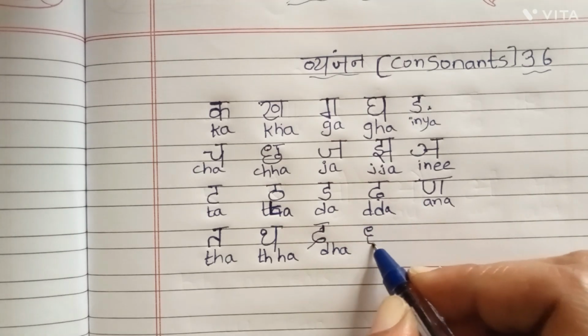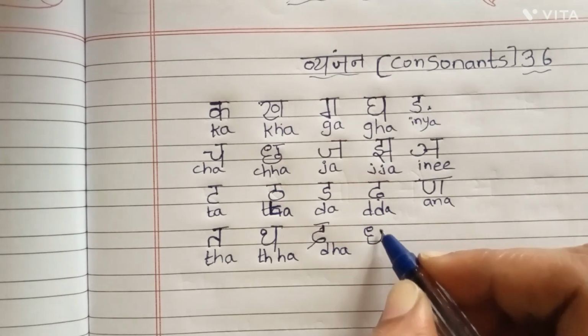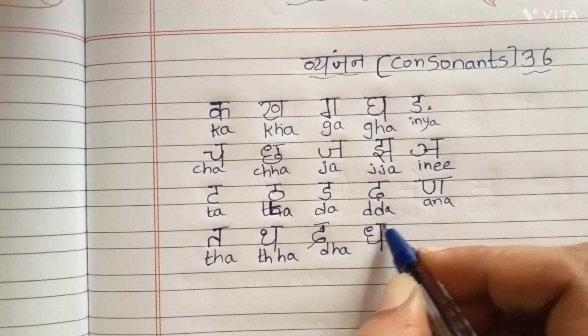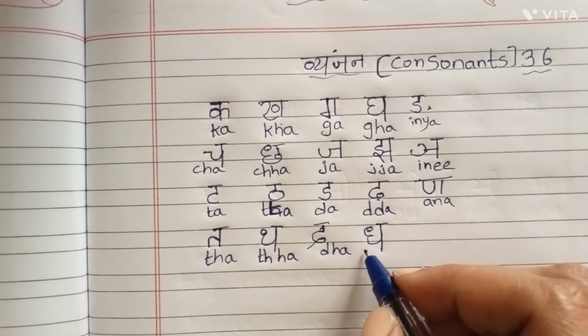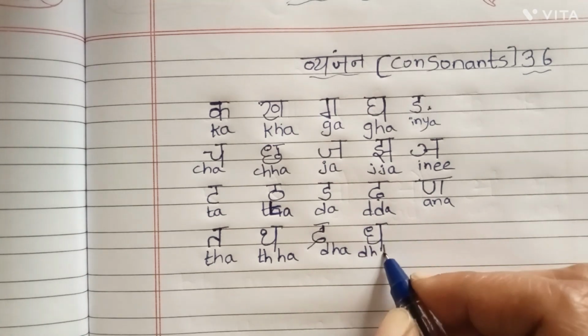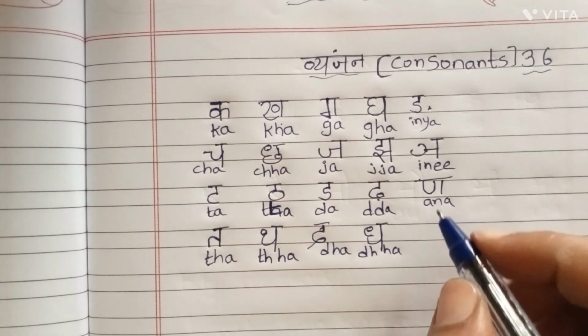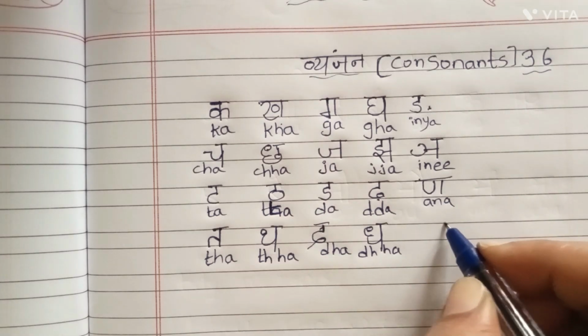Next letter is the. You can write a small 0. To this you can write a 3 in reverse. Here you can write one standing line. On the top you can write one sleeping line. This is the.